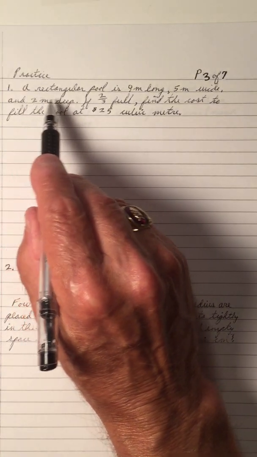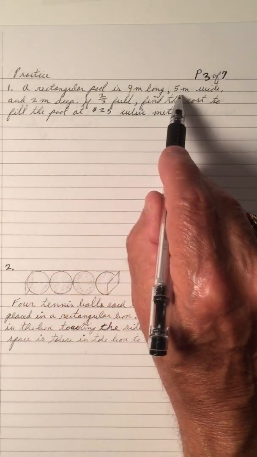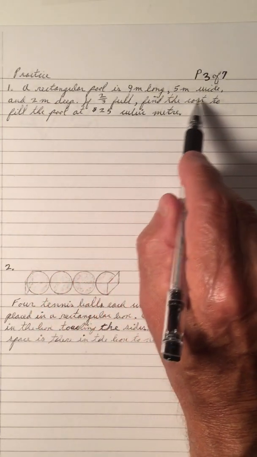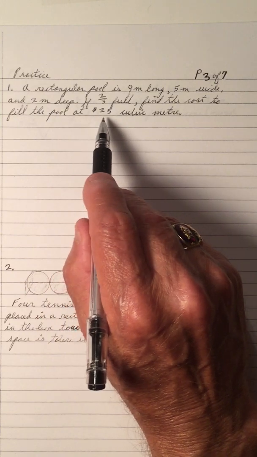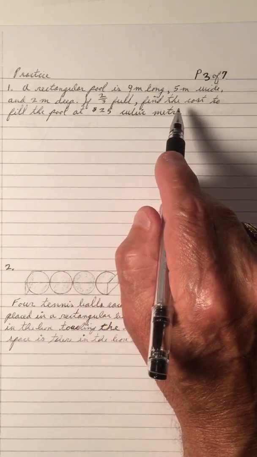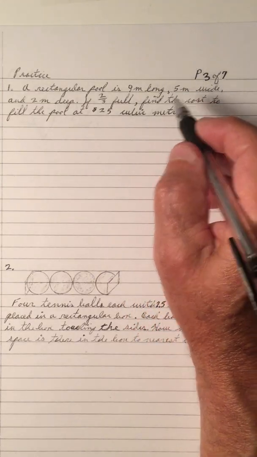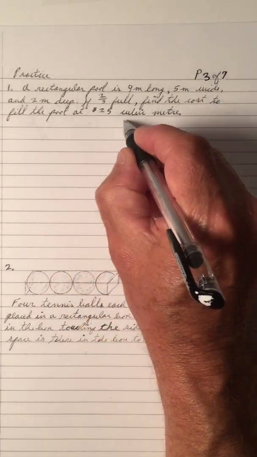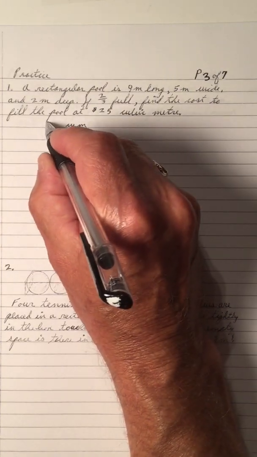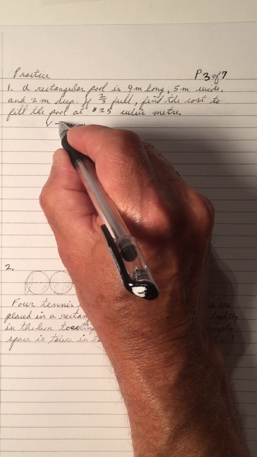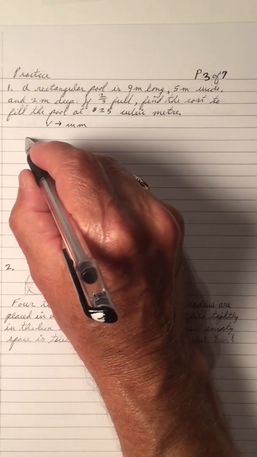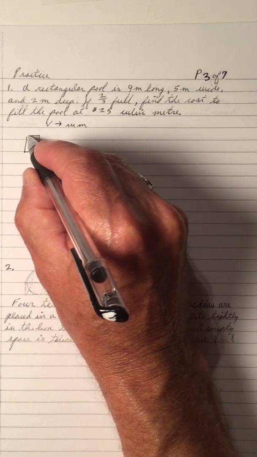Number 1: a rectangular pool is 9 meters long, 5 meters wide, and 2 meters deep. If it's 2/3 full, find the cost to fill the pool at $25 a cubic meter. Okay, what do we have? Notice we have cubic meters. Cubic meters means you have a volume. So the volume of a rectangular pool.